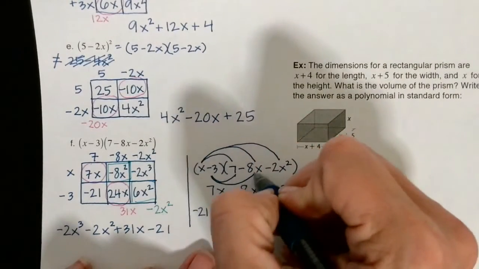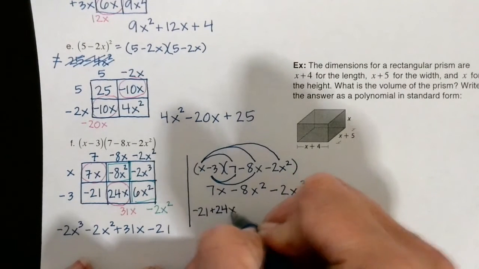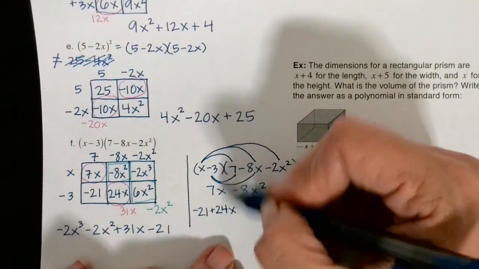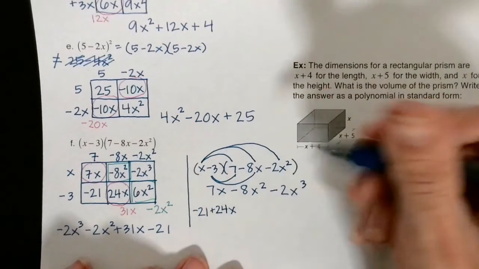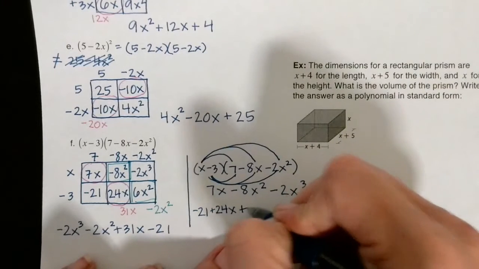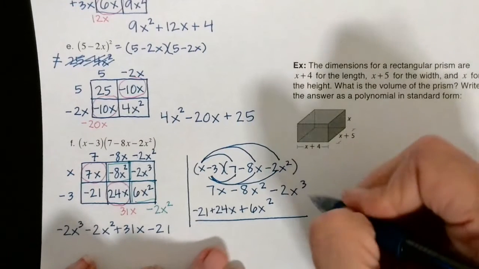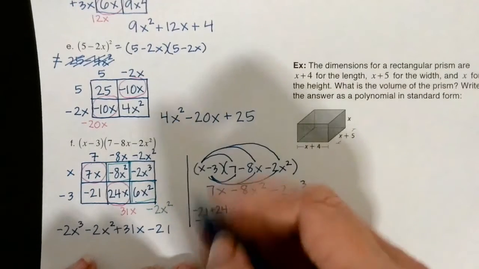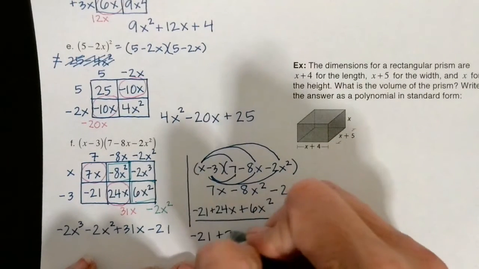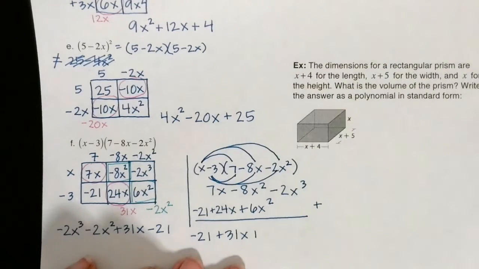Okay, negative 3 times negative 8x is 24x. And I'm trying to line it up with this. My numbers got a little smushed, but the reason why I want to line it up with that is so I can add them together. And then I have negative 3 times negative 2x squared, which is 6x squared. And then we're just going to make this one whole big math problem. So you're going to add them. We don't have any other constants. 7 plus 24 is 31x. Negative 8 and positive 6 is negative 2.